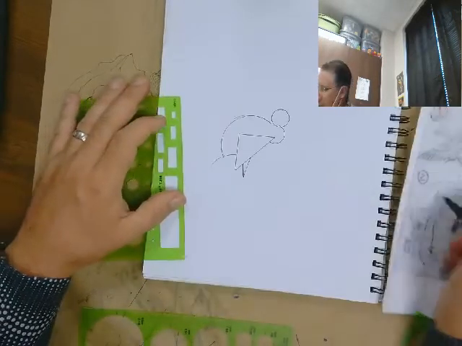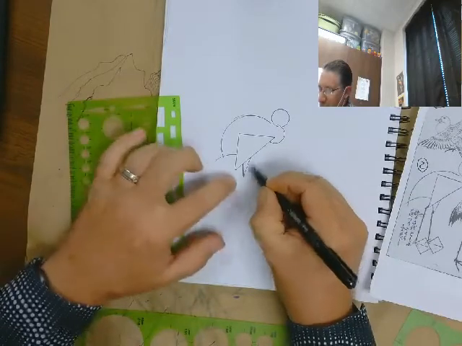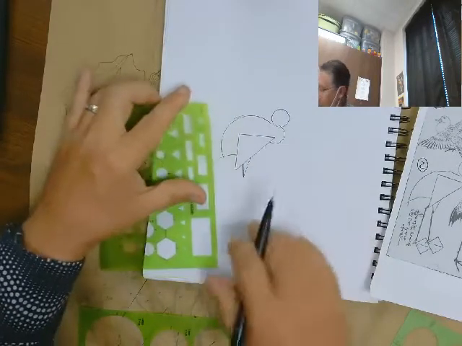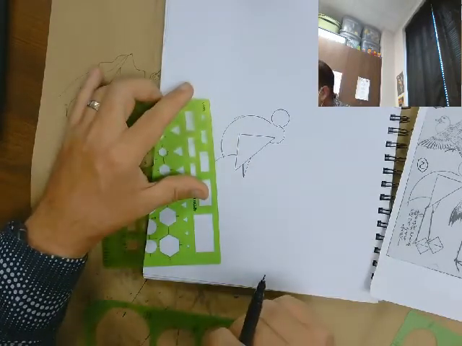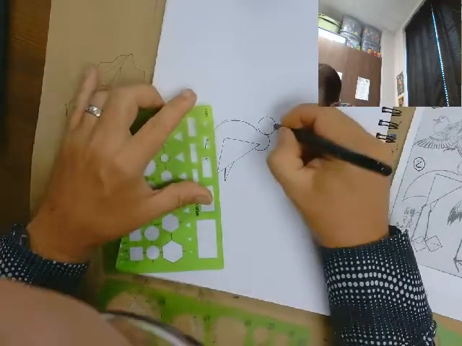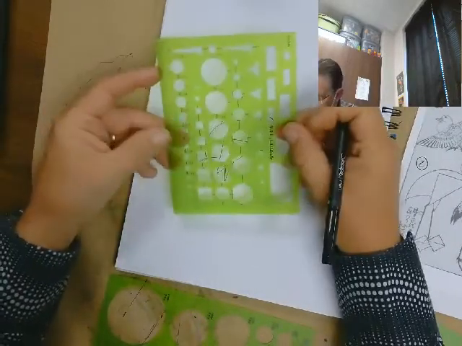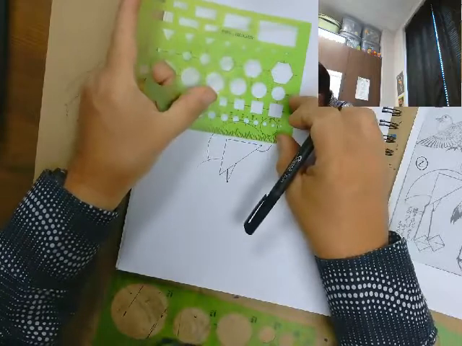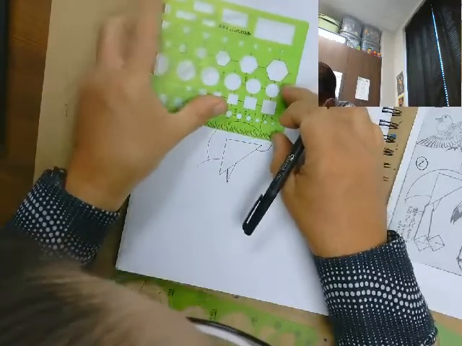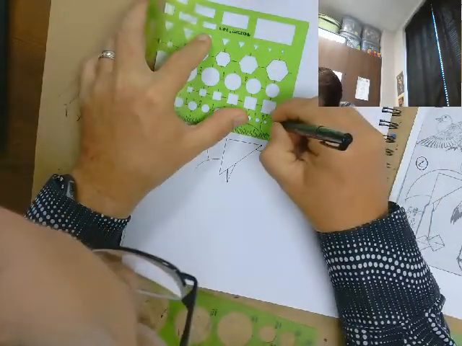Okay, so on that little piece, all I did is just kind of made a dot and then just used the edge of it to make a straight line ruler. A little bitty dot for his eye. So there's some little small circles on this template. I would go with the smallest one you can find. Look for his eye. There we go.